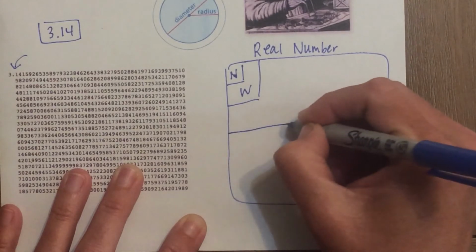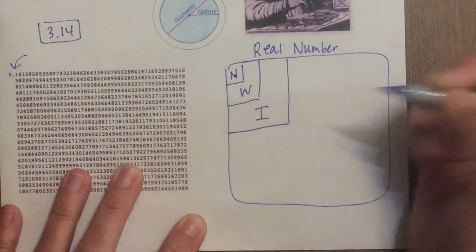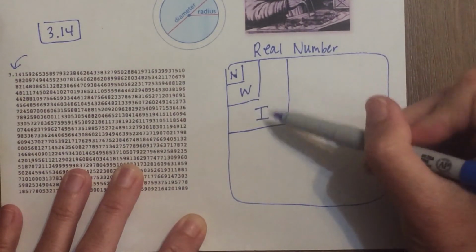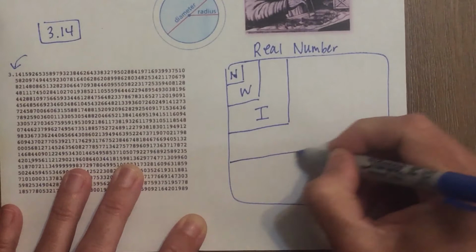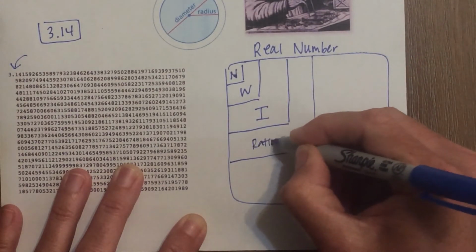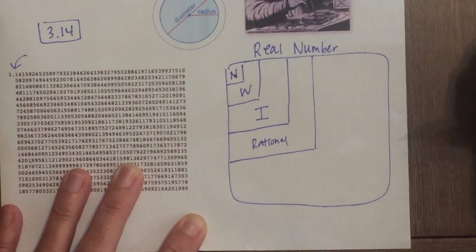And then you start talking about integers, which are your positive and negative numbers. Integers are your whole numbers and their opposites. And then we introduced rational numbers. All of these are rational numbers because all of those can be written as fractions. All of these are real numbers.